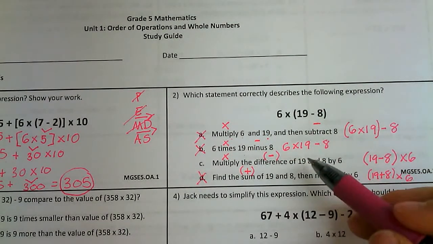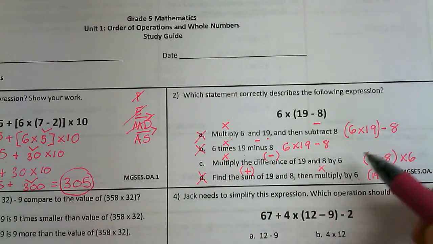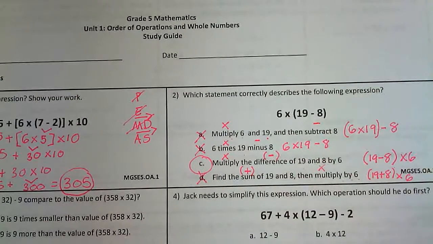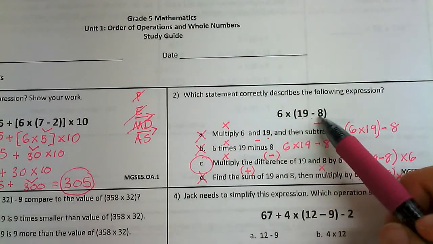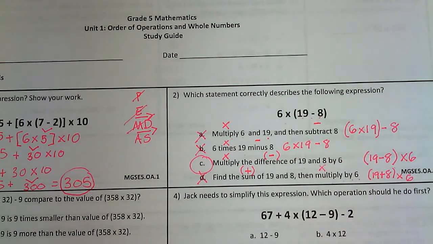Because I've gone through and I've shown my work, I know without a doubt now that C is the correct answer. Multiply the difference of 19 and 8 by 6. C is your correct answer.